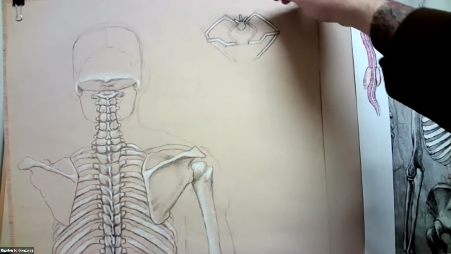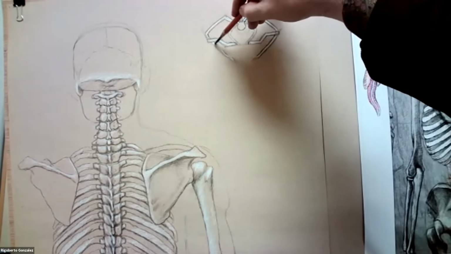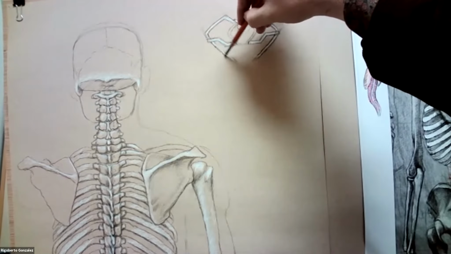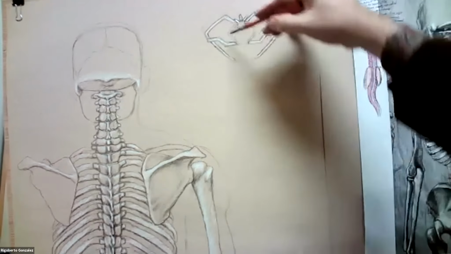So this, in the anatomy books, they call the back. Does anybody want to tell me, anybody that's taken biology, what do they call the back view? What do they call the front view?